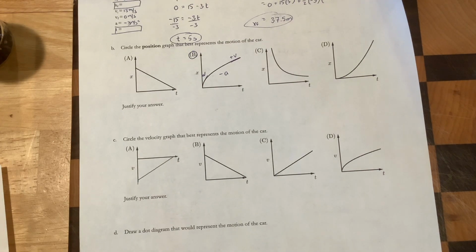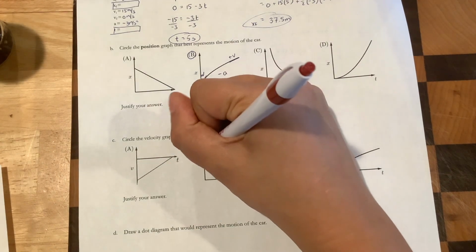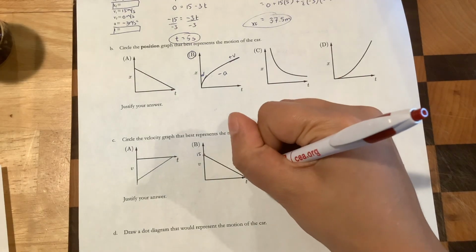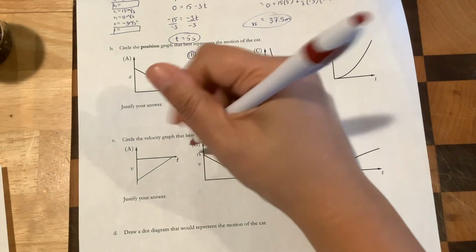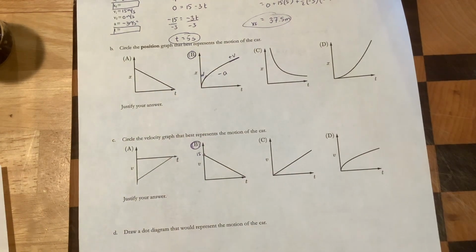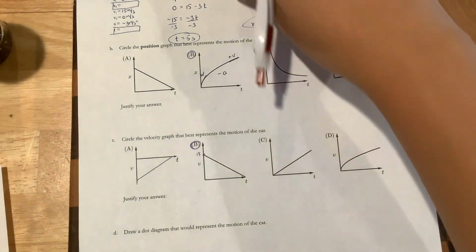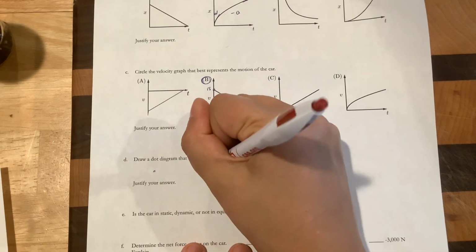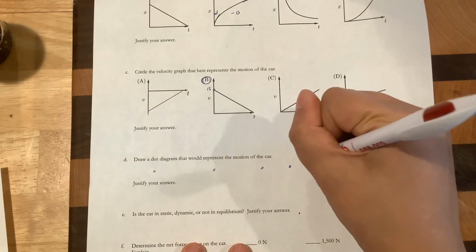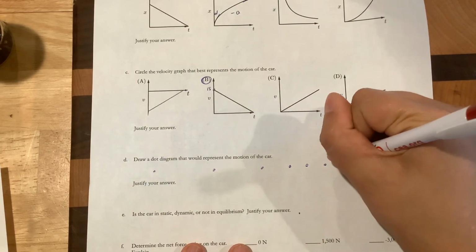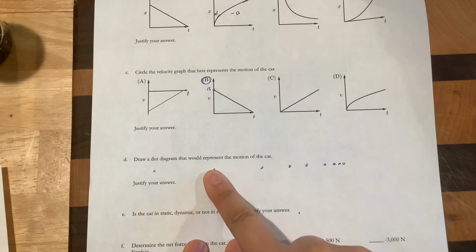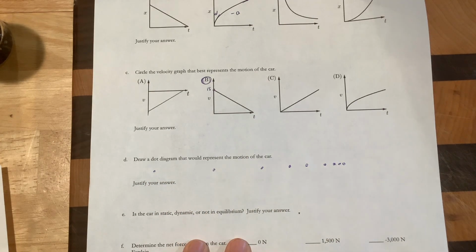The velocity graph, on the other hand, has to show that it starts fast at 15 and goes slow, goes down to rest. So I also had B for the velocity graph. As a dot diagram, this is something that's going fast to start and going slower, so traveling less and less distance every second. A dot diagram shows big spacing when it's fast and small spacing when it's slow.